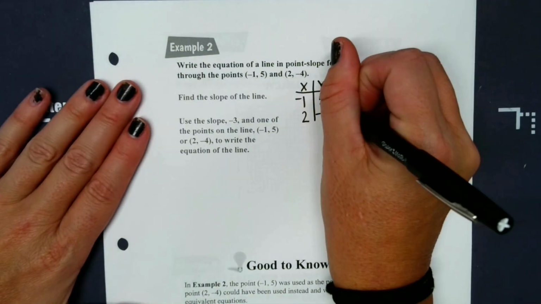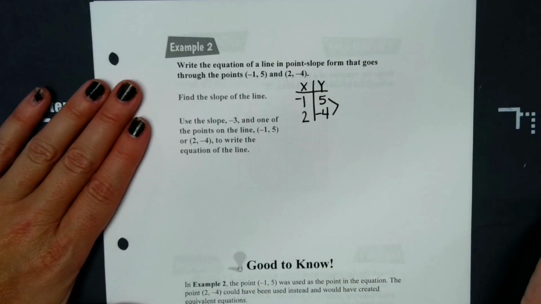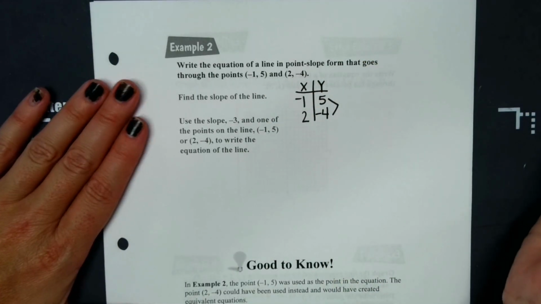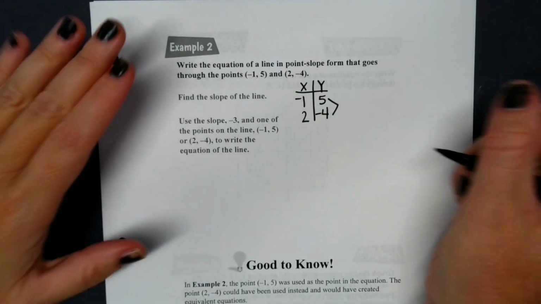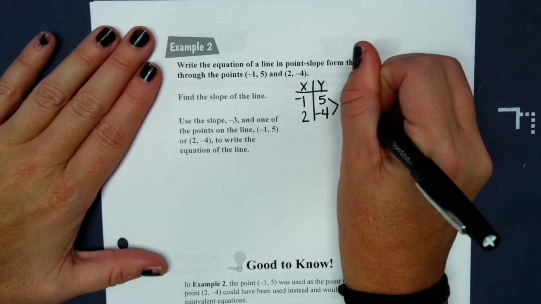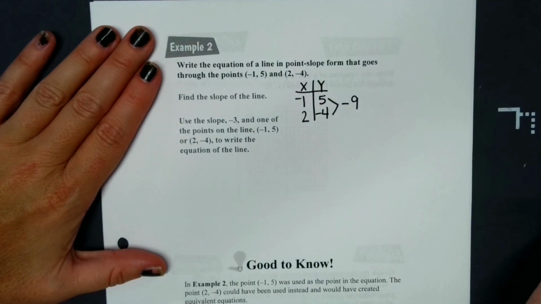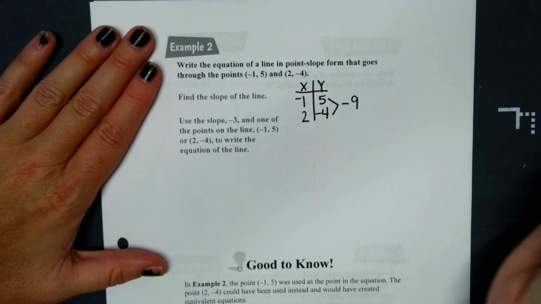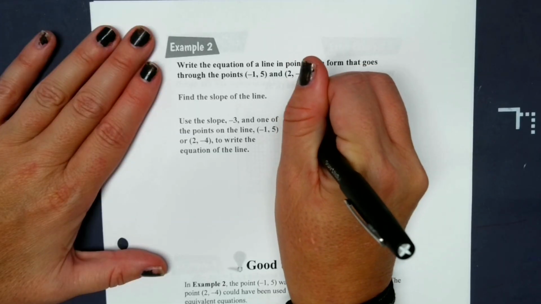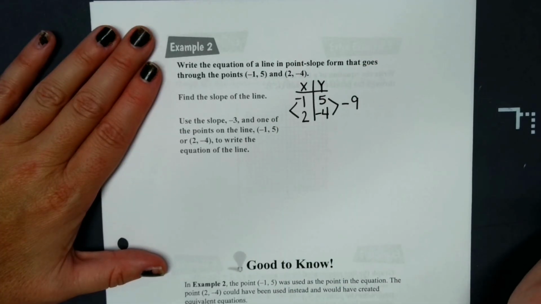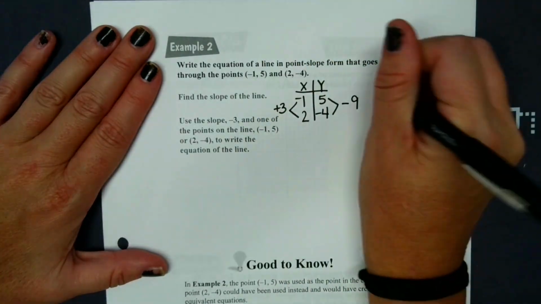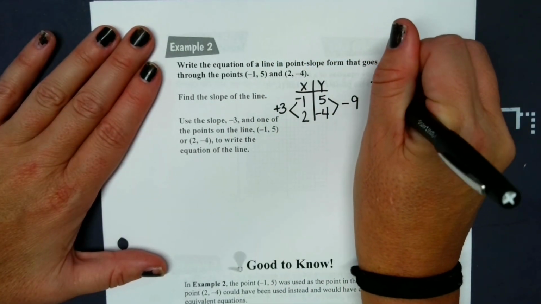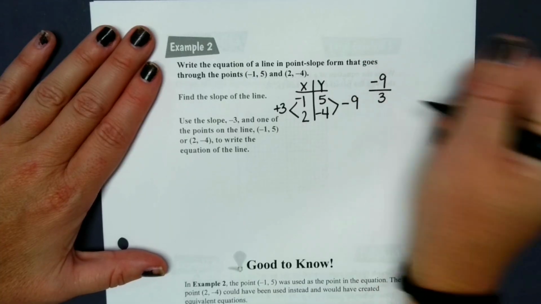All right, how did I get from 5 to -4? I'm at 5. I went down to -4. How did I do that? Subtract 9. Look at that number line on your desk if you need to. How did I get from -1 up to 2? Plus 3. So I take the change in y over the change in x.